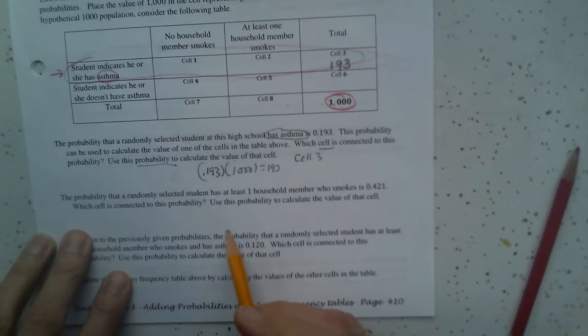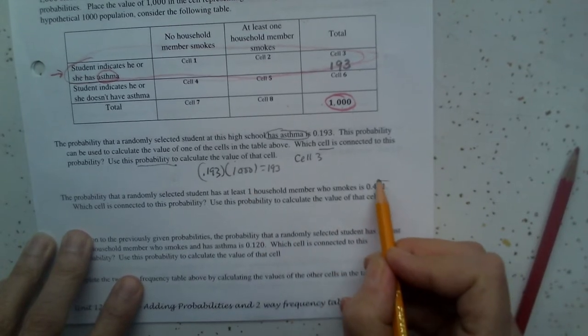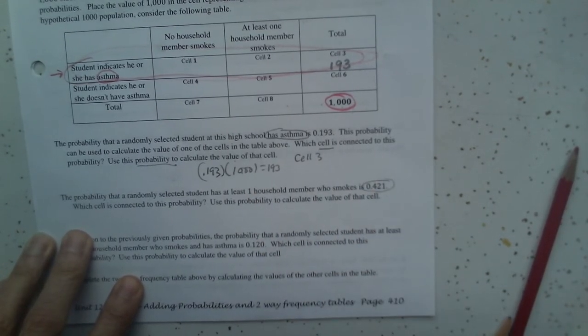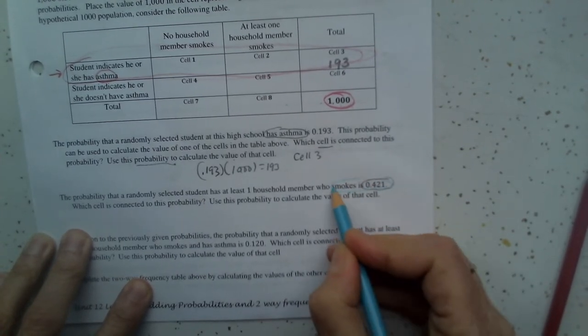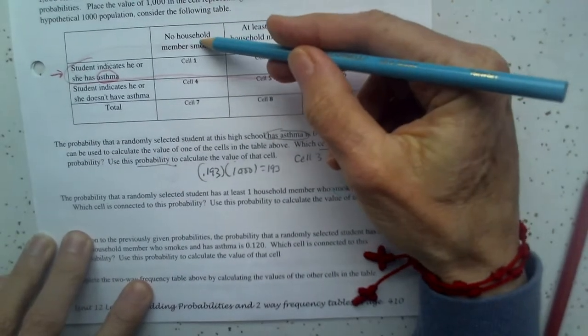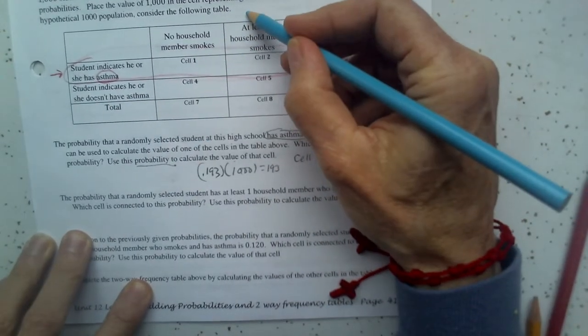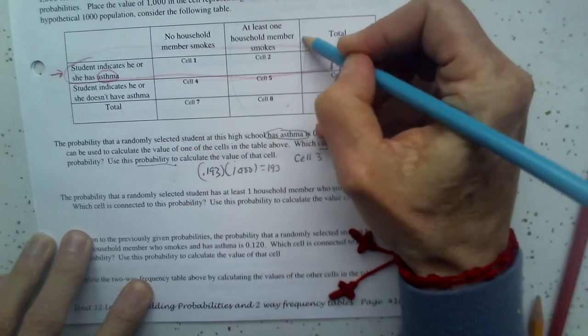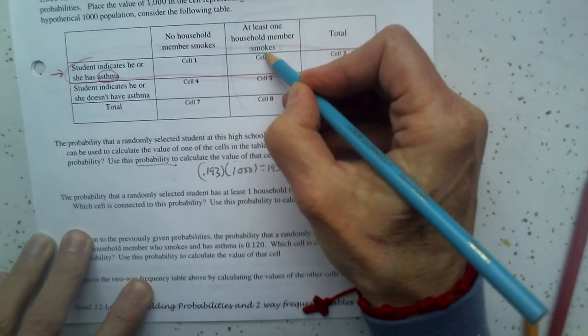The next thing says the probability that they live with a smoker is 0.421. Well, that's a different situation. We've got a smoker here, 0.421. So instead of looking across the rows, we're going to look down the columns. This column right here is talking about living with somebody who smokes.